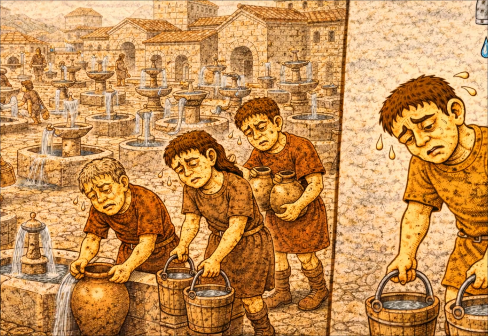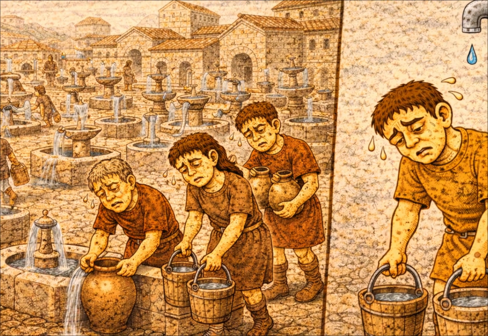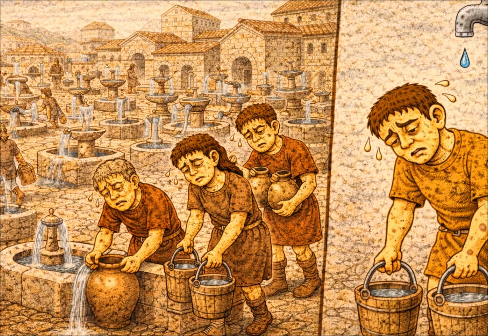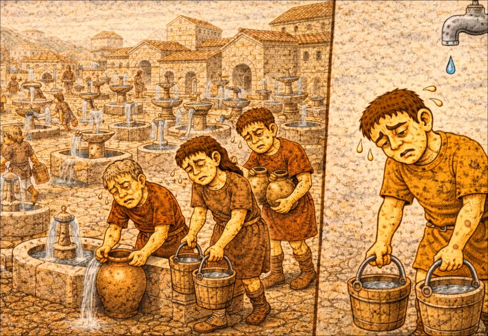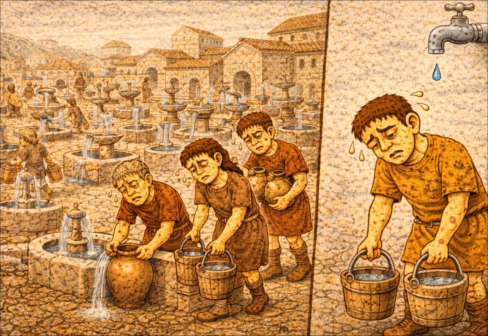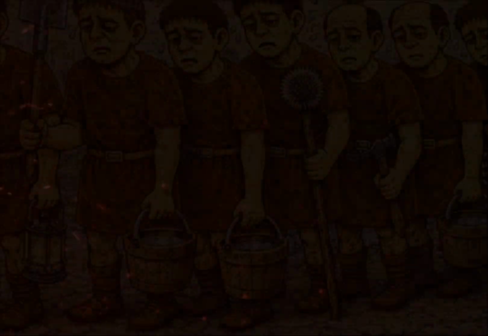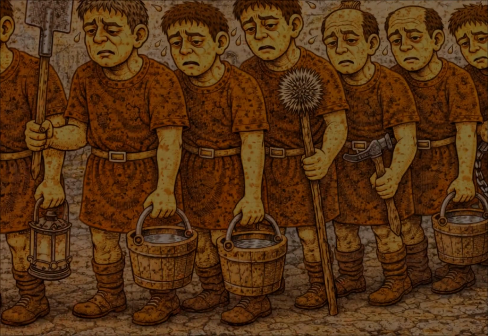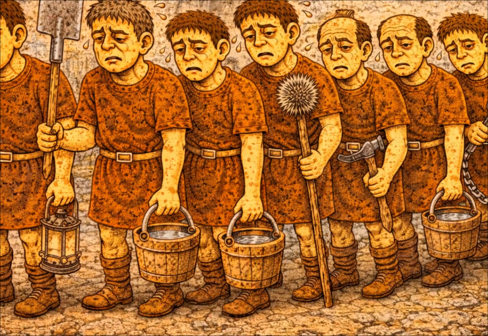The economic impact of aqueducts extended beyond construction costs. Reliable water supply enabled urban growth. Public baths provided recreation and hygiene. Industrial processes such as fulling cloth and tanning leather required large quantities of water. Mills powered by water from aqueducts ground grain into flour.